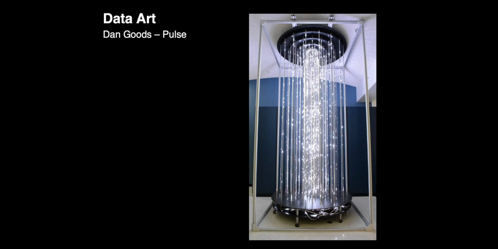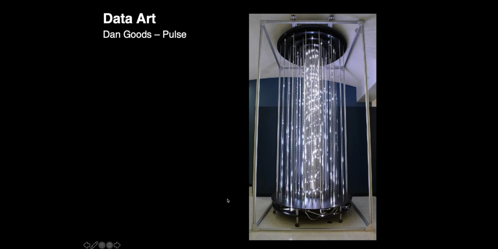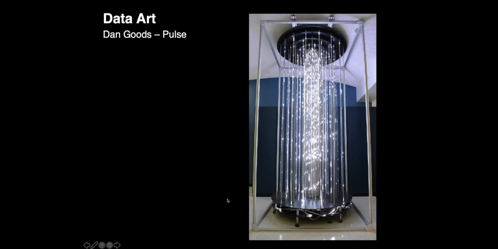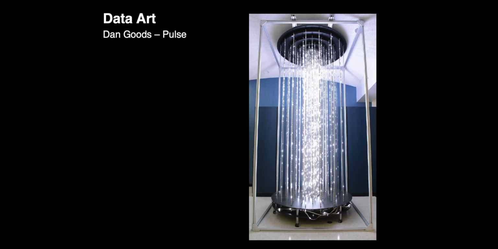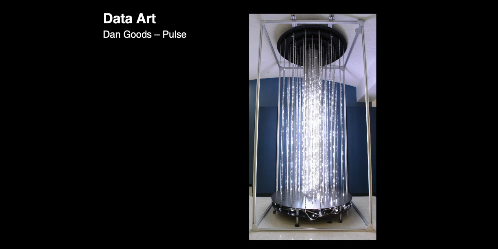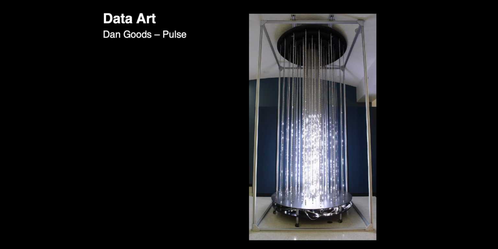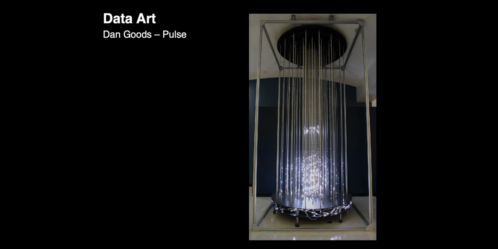So Dan Goods is a visual artist at NASA and uses NASA data to create some amazing artwork. This is called Pulse and is visualizing all the data that NASA sends and receives from the International Space Station. So the lights moving up are messages sent, and the lights coming down are messages received. And then if there's no messages being sent or received, then there's some graphics that show up as well.